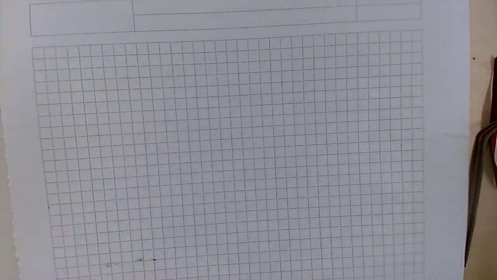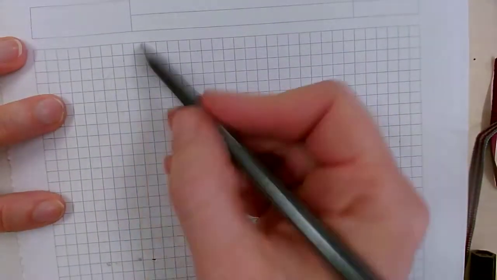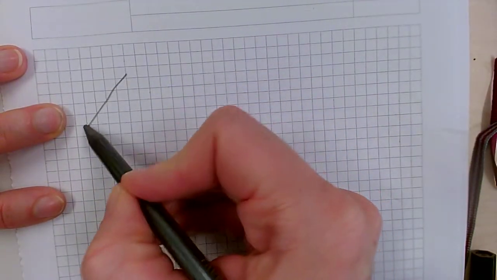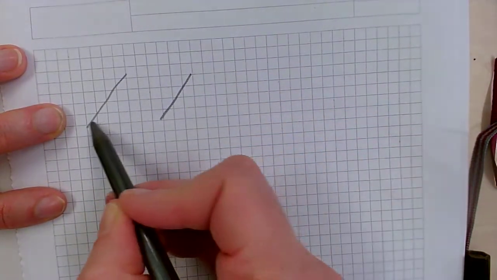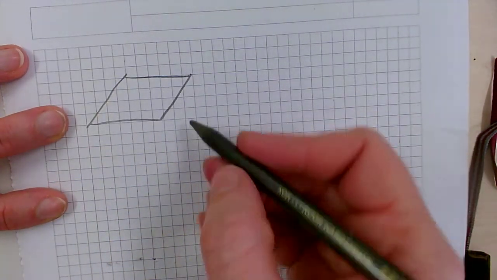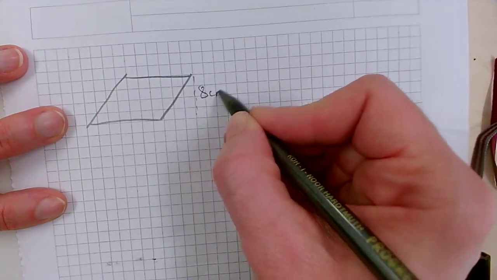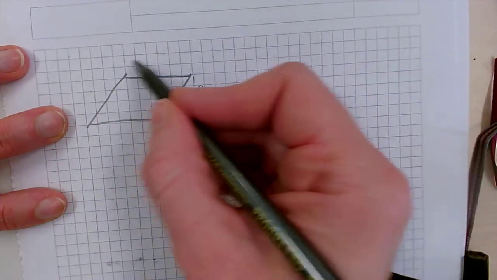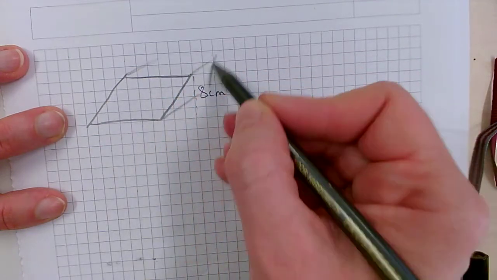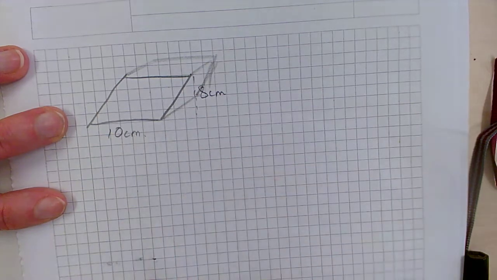Let's go on to the next one then. We had a rhombus. How do I know it's a rhombus? Because all four sides are told to be the same. We sketch a quick picture of it. It's just a skewed square. And they're kind to us and told us the perpendicular height here is 8 centimeters. There's the rest of it, like that, and that's 10 centimeters.